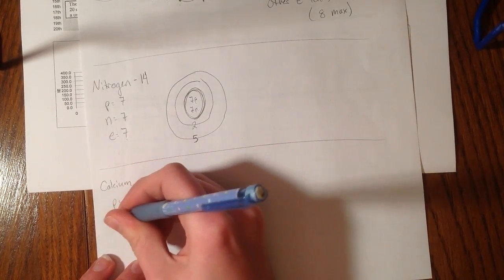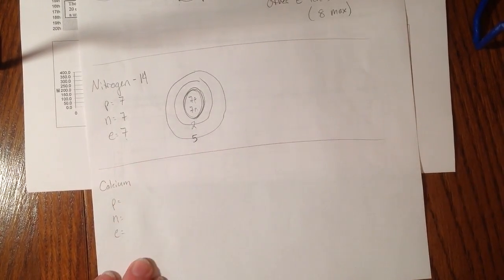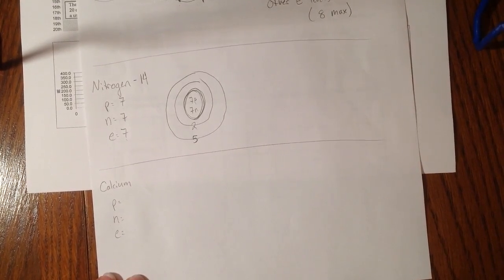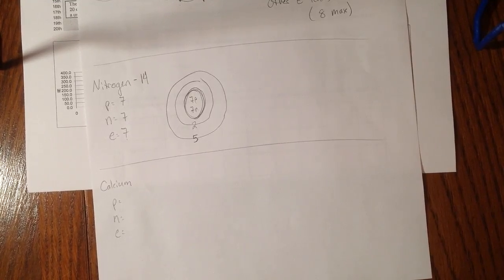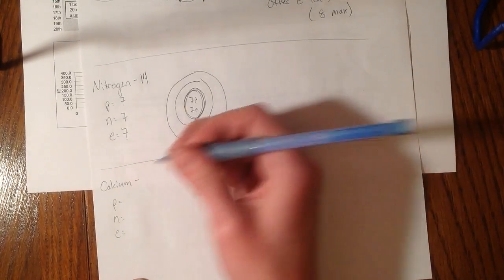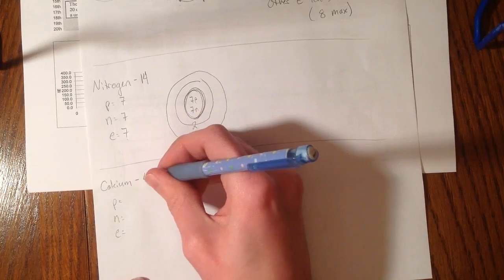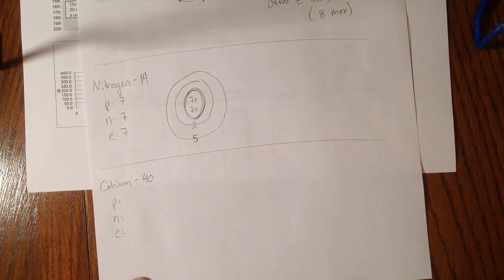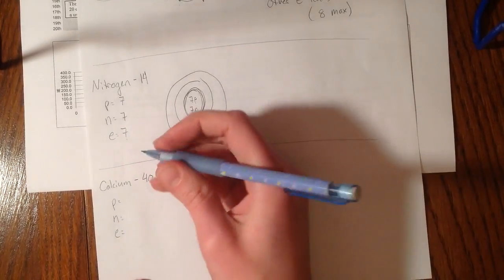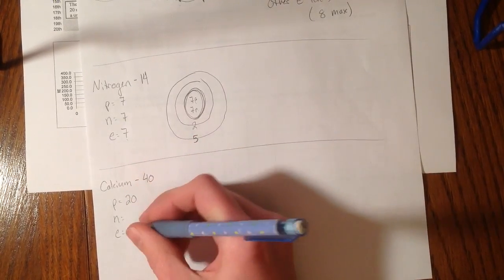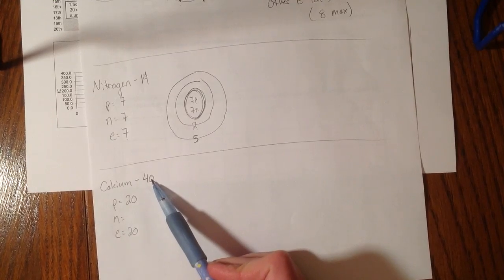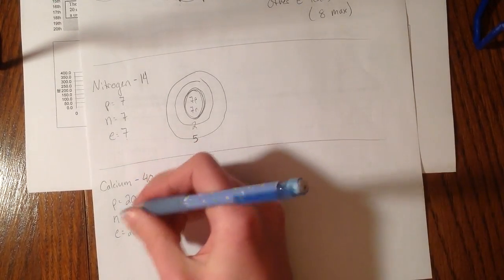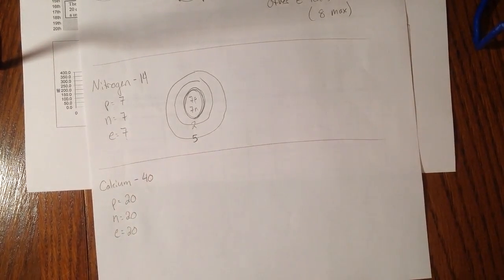Again, give me protons, neutrons, electrons. Go ahead and pause the video once you have those and the Bohr model drawn out. Alright, welcome back. Calcium on the periodic table has a mass of 40.08. I'm going to round that to a mass of 40. We've got an atomic number of 20, which means we've got 20 electrons. Our 40 as our mass number minus our 20 protons would give me 20 neutrons.